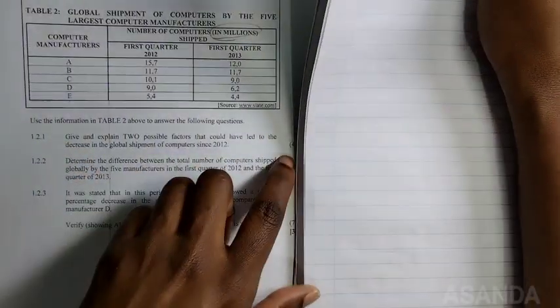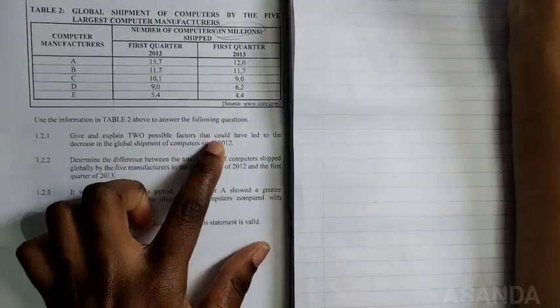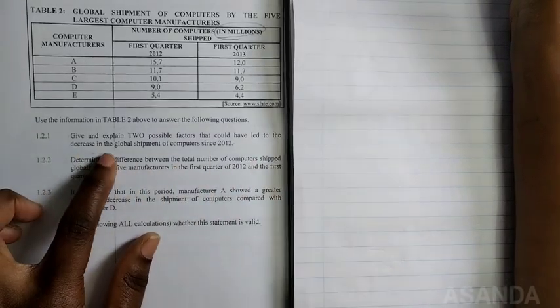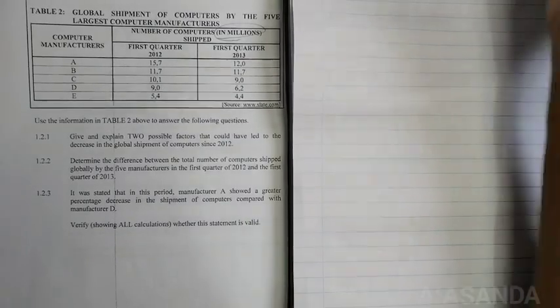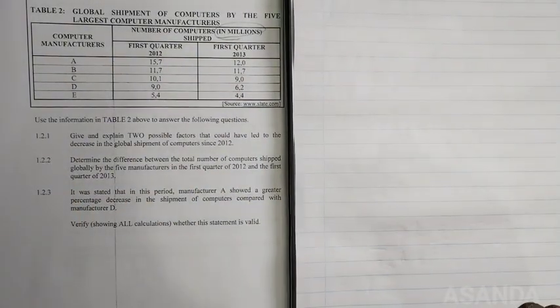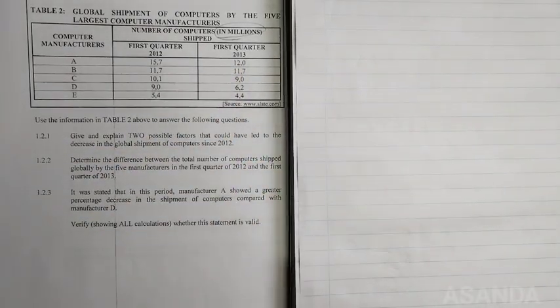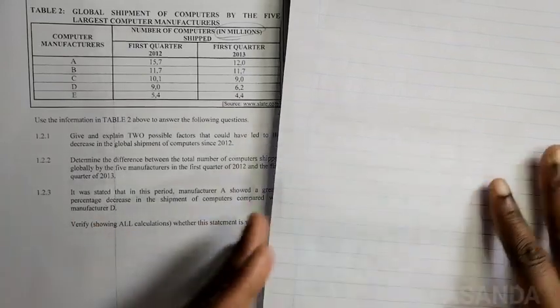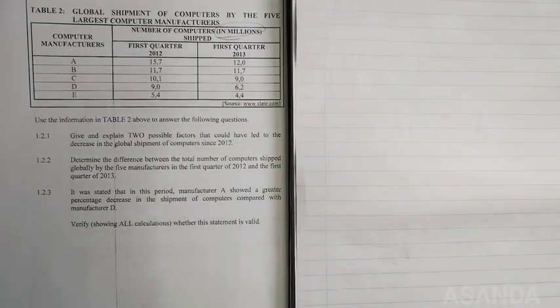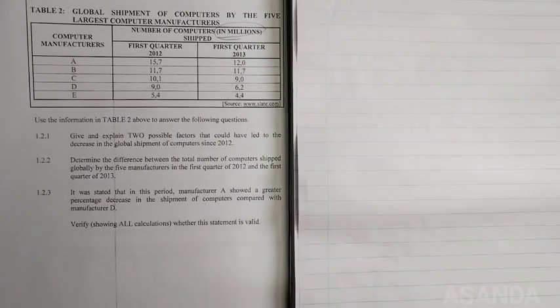Okay, let's get started. So the first question is 4 marks. Give and explain 2 possible factors that could have led to the decrease in the global shipment of computers since 2012. Why would they ship fewer computers since 2012? One of the reasons would be supply versus demand. The demand for computers maybe became less, and therefore they had to ship fewer computers.